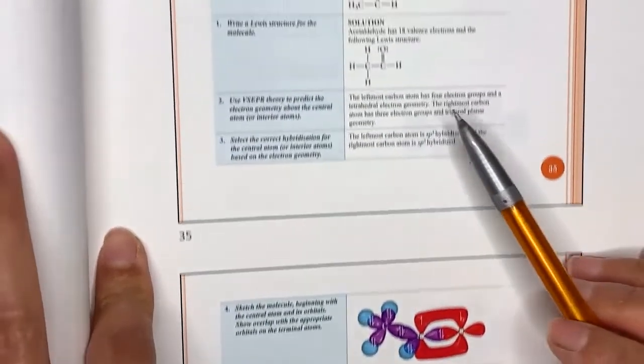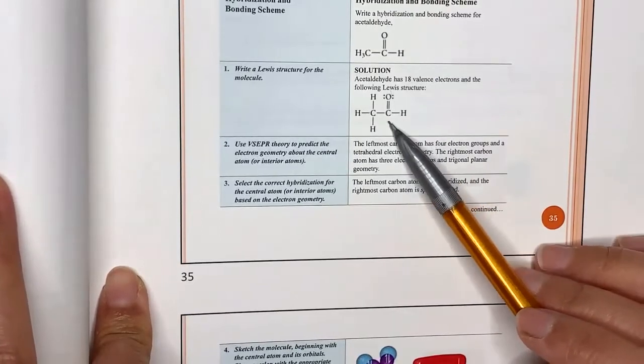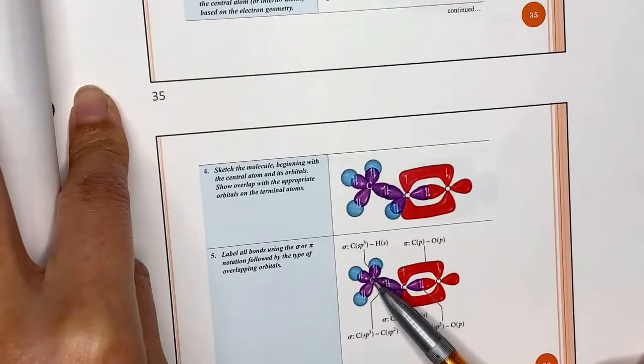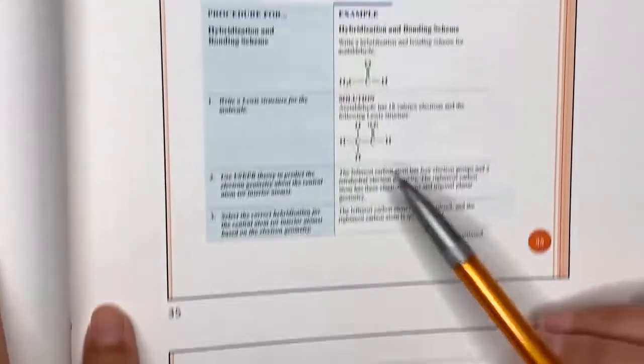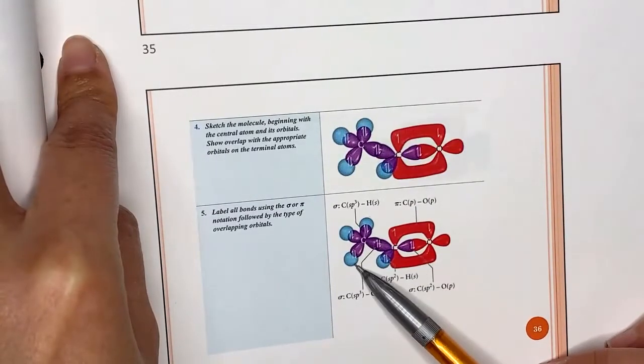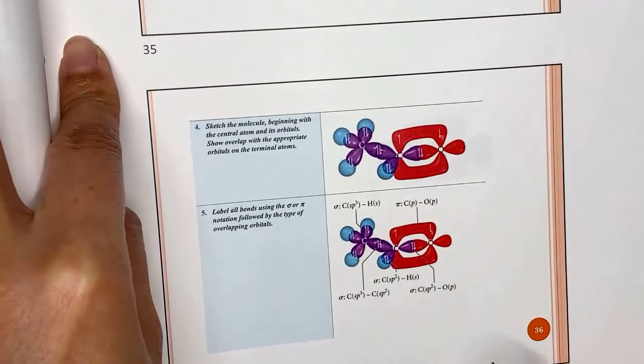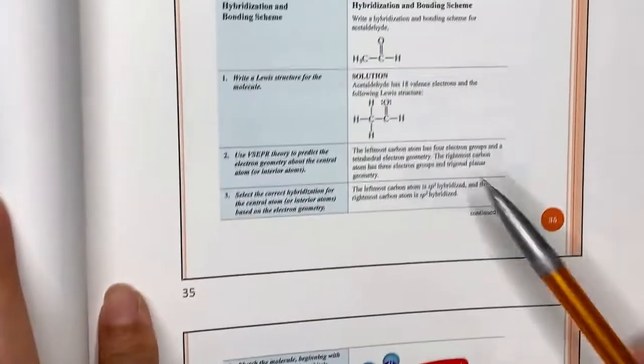So the C double bond O, and C and an H, so that's the C and then the H right there. And then there's C and an H3 right there. So CH3 is over here. That's CH3 right there. And then CH and then C double bond O. Okay, so that's how you would look at it.